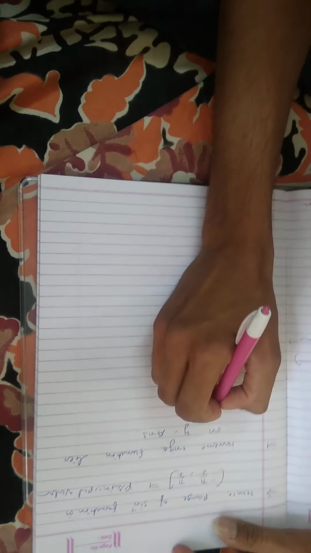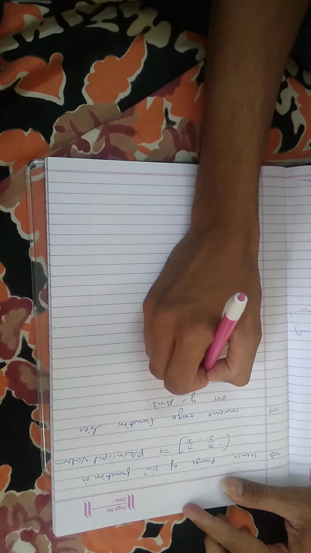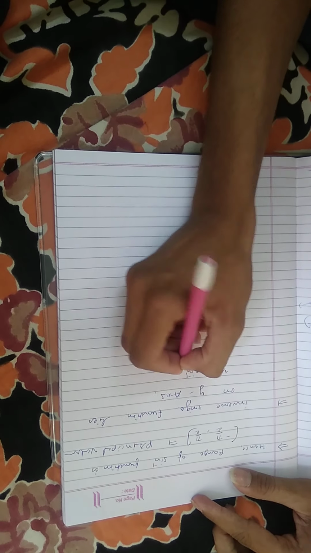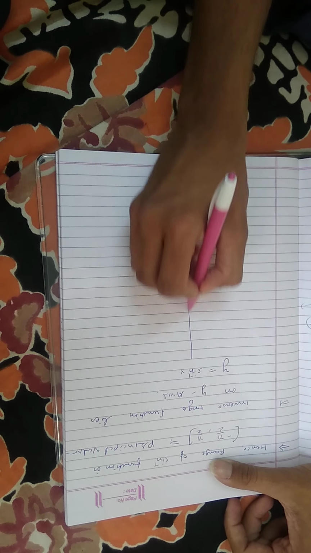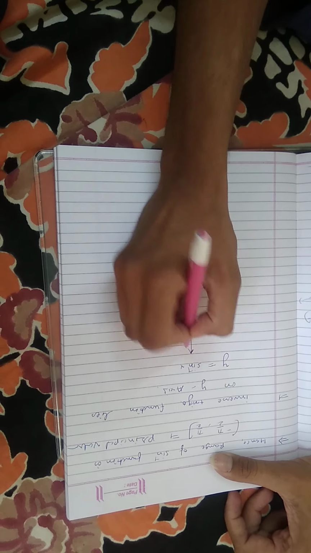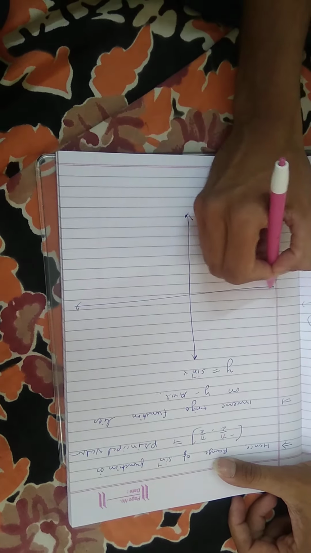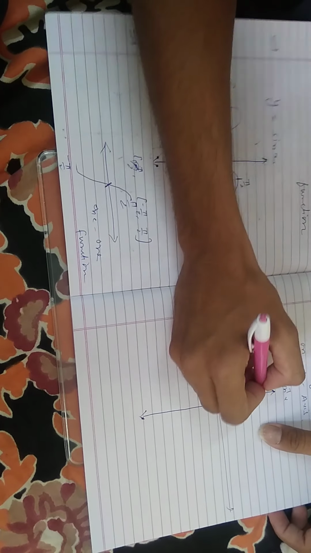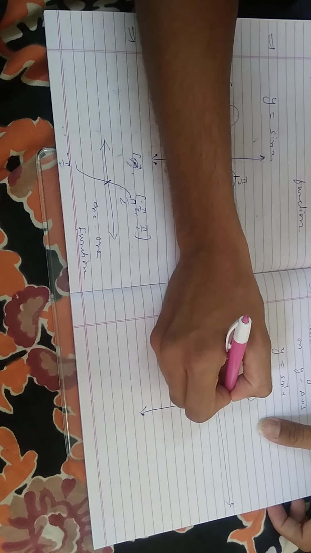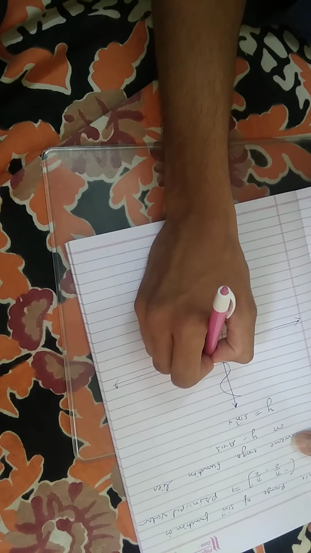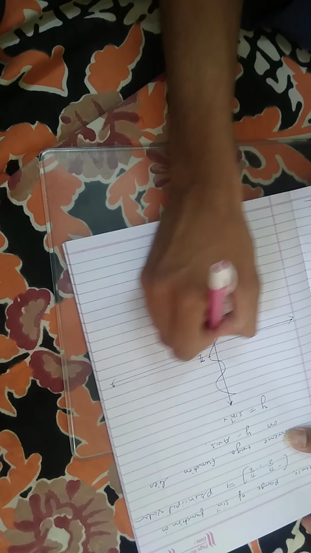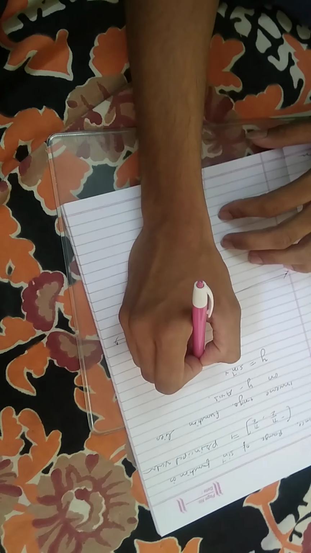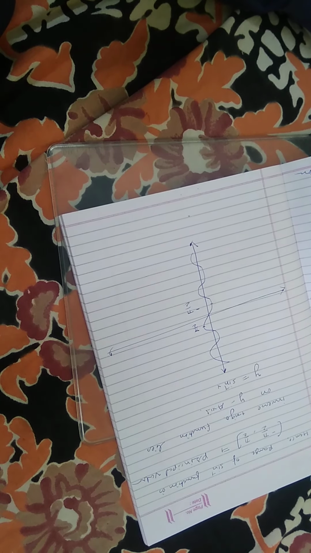See, y is equal to sine inverse x. The graph of sine inverse x exists on the y-axis like this. This is pi by 2. This is minus pi by 2. This is the graph of sine inverse x.